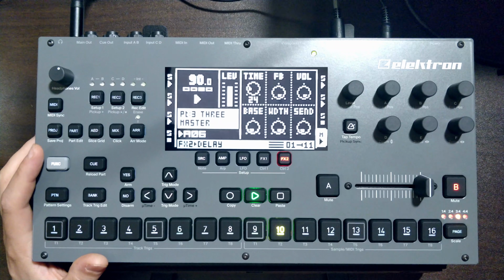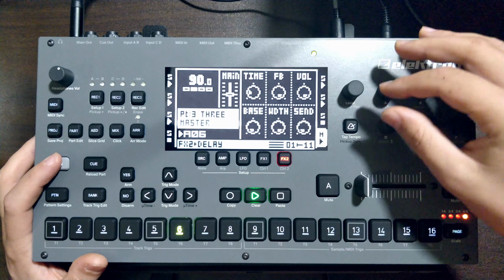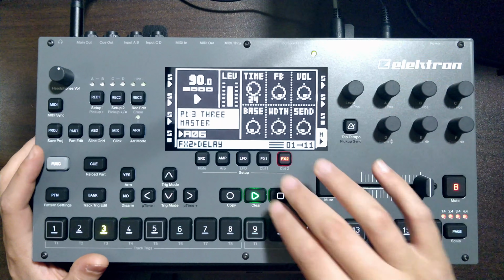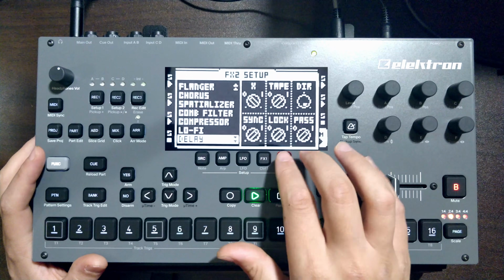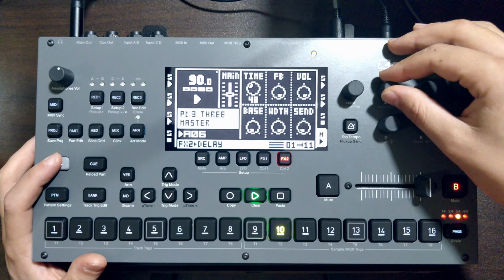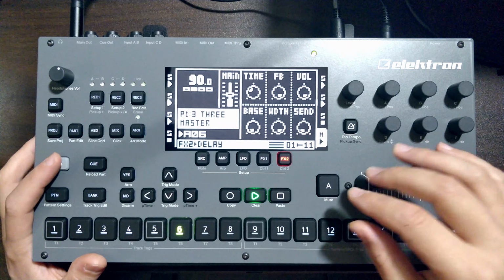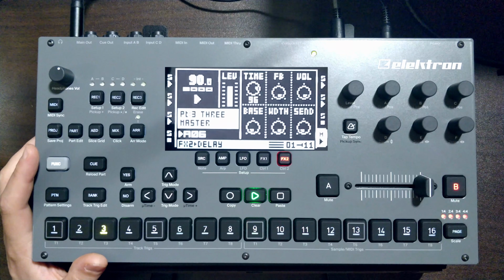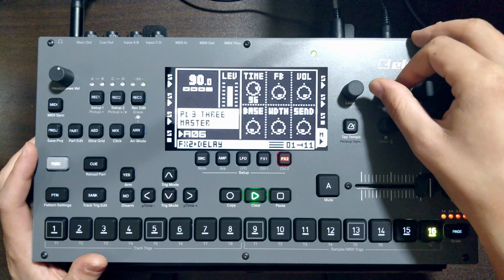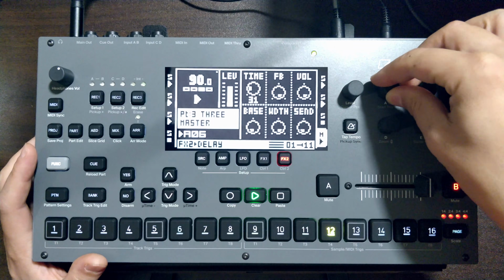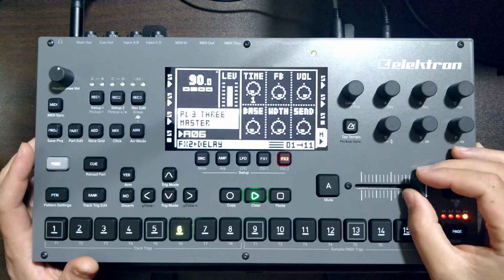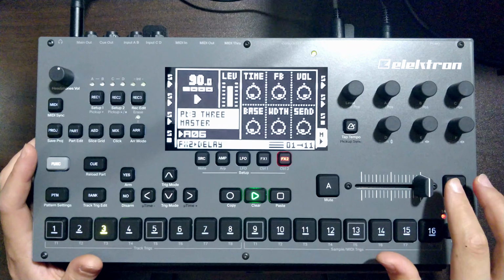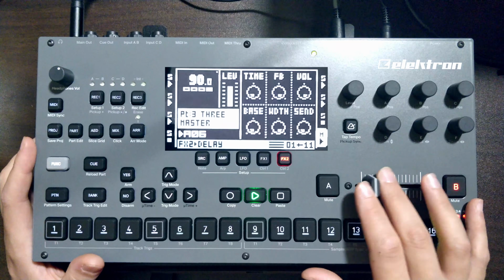Another note, if you hold function while you turn the knob for the time, you're actually changing the time in musical intervals. Really crazy with these effects if you've got the time set low enough.